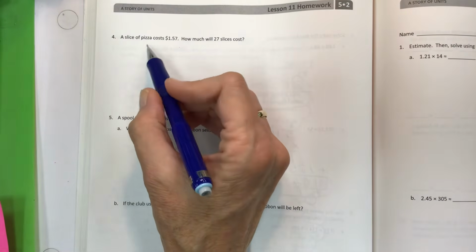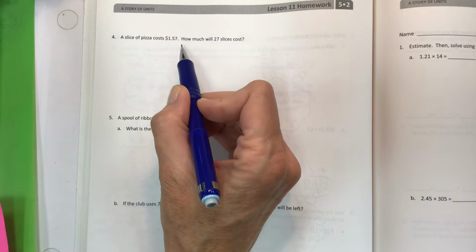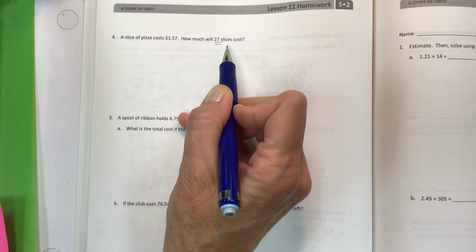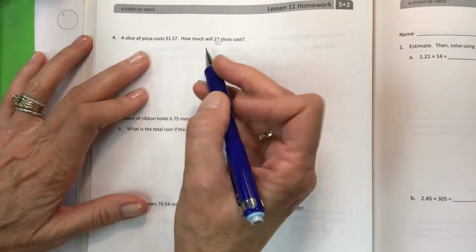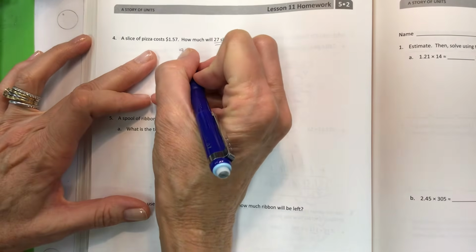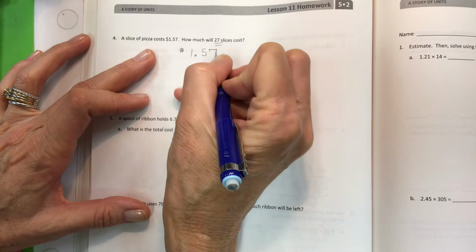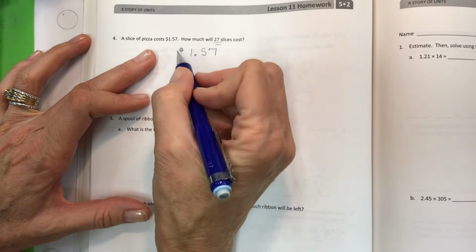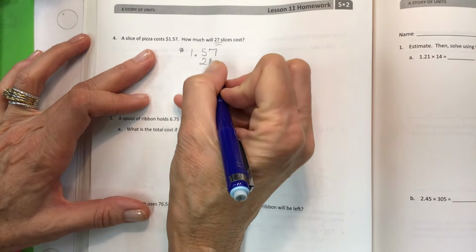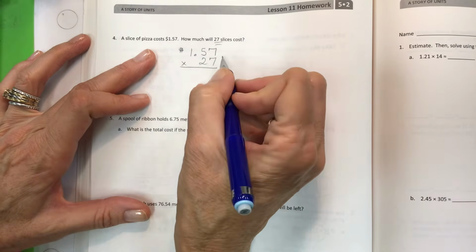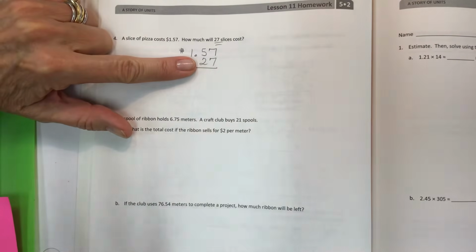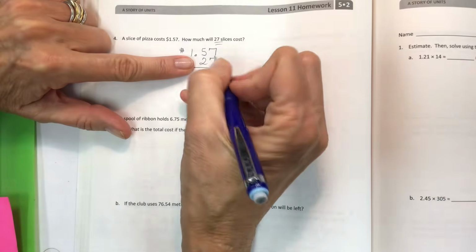All right, a slice of pizza costs $1.57. How much will 27 slices cost? It's a pretty good price for a slice of pizza. So you're going to take your, don't be afraid to multiply with decimals now. Take your decimal number, put it on top. It's got 3 digits, times 27. Set it up to multiply. Just use the standard algorithm. Pretend like the decimal's not there.